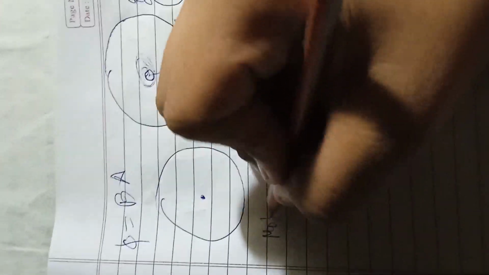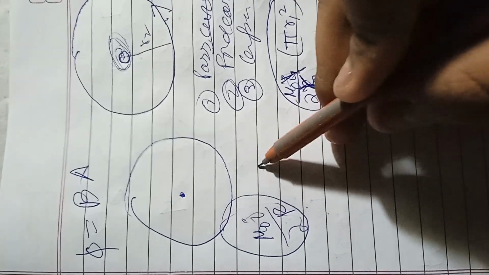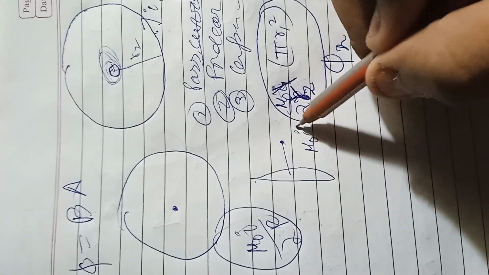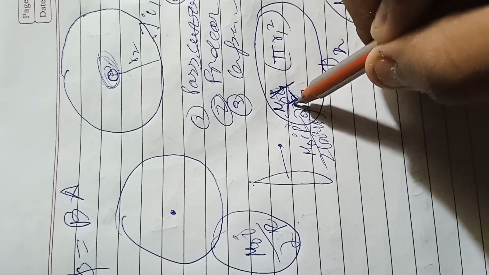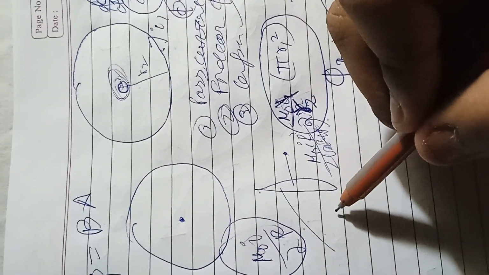Now let me explain how we get this. Flux is basically B into A, and for this circular loop, the field B at the center is mu naught I by 2r. To prove it, you can use the Biot-Savart law, or use the axial formula mu naught I r square by 2 (x square plus r square) to the power 3 by 2, and put x equal to 0 to get the same formula.